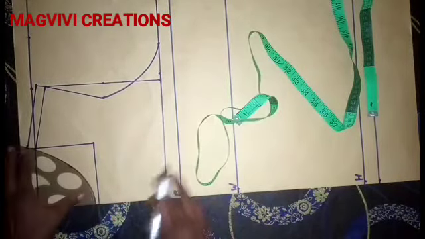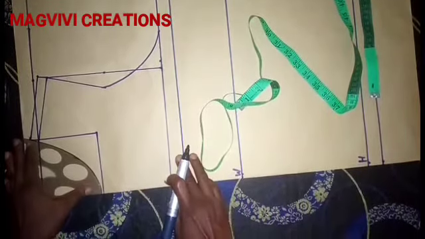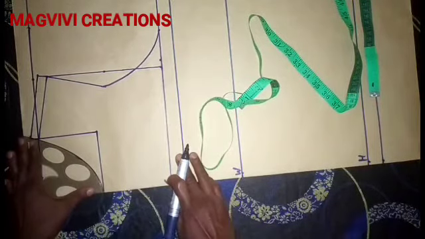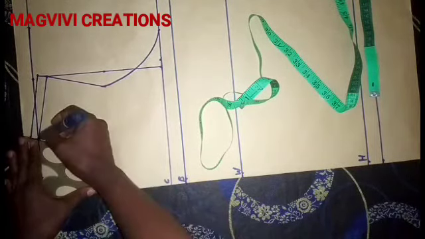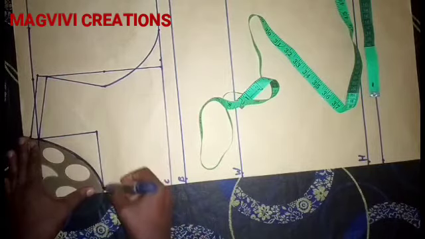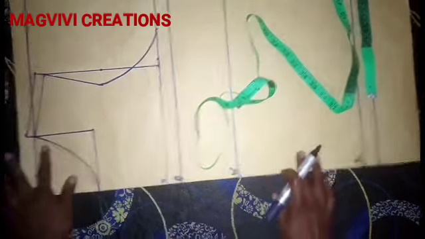So let me also place my neckline. You can take whatever neck of your choice. You can create any neck of your choice. But here I'm just taking a round neck. So this is it. Now the next thing is to place our darts.